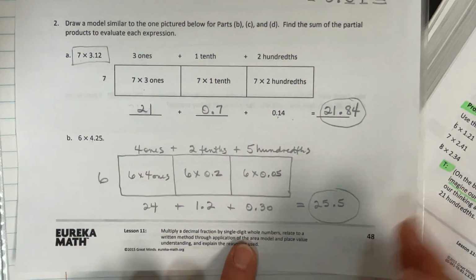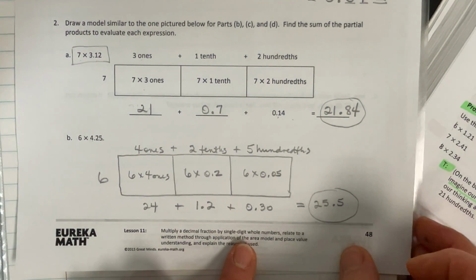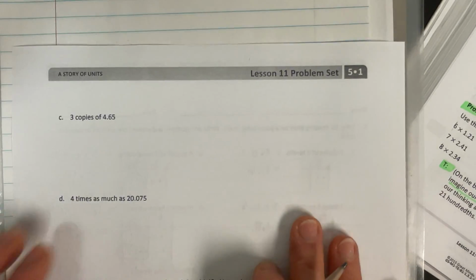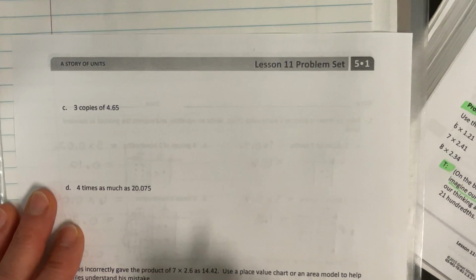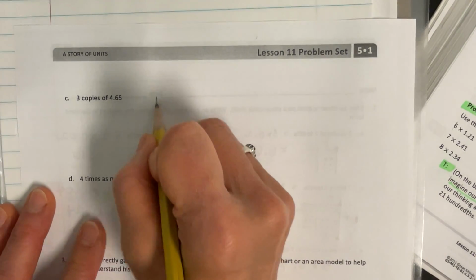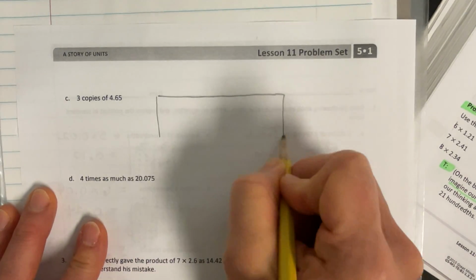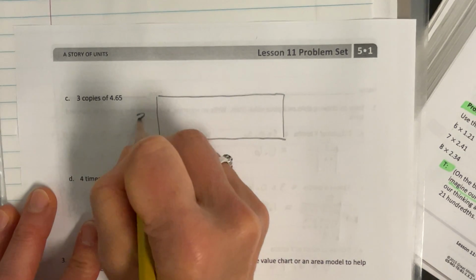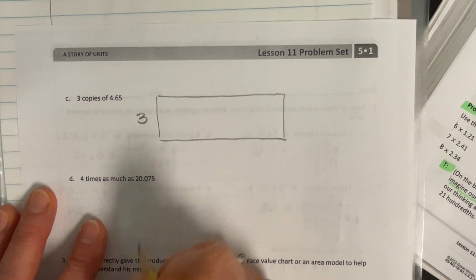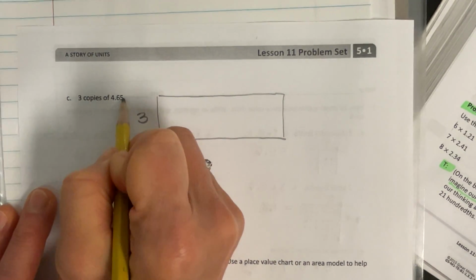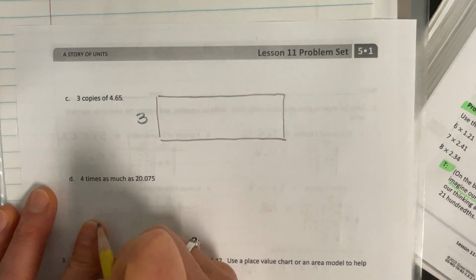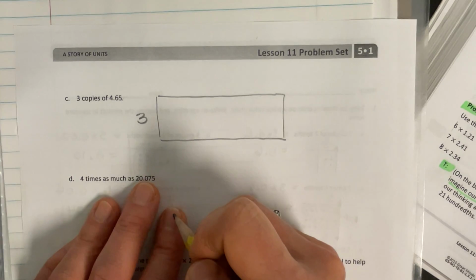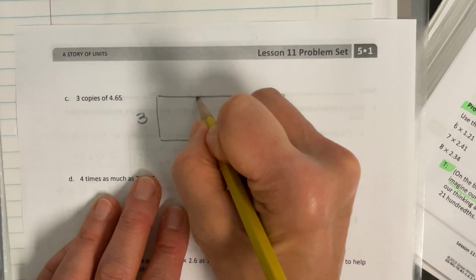All right, let's do another one. 3 copies of 4.65. So again, I'm going to multiply 3 times each of these parts. 3 times 4, 3 times 6, 3 times 5. That sounds kind of like the distributive property, huh?